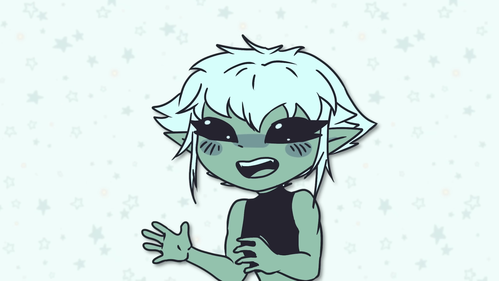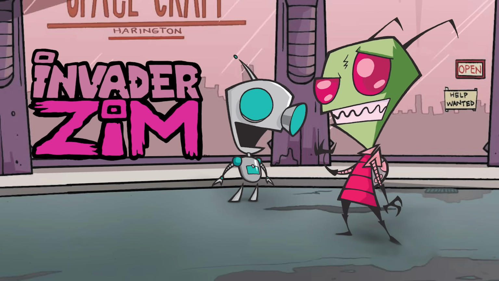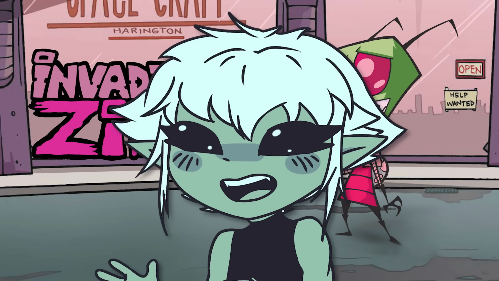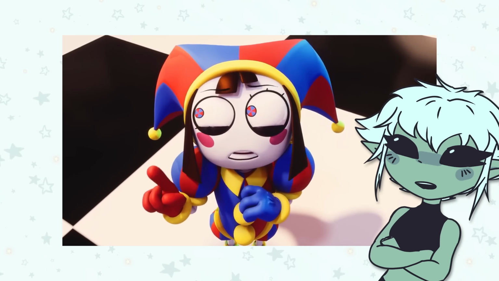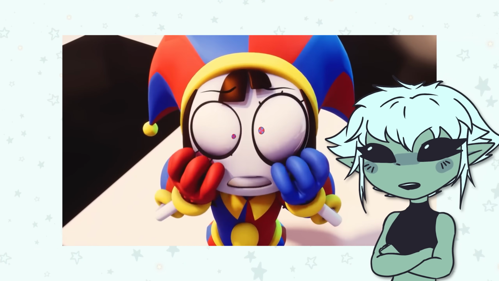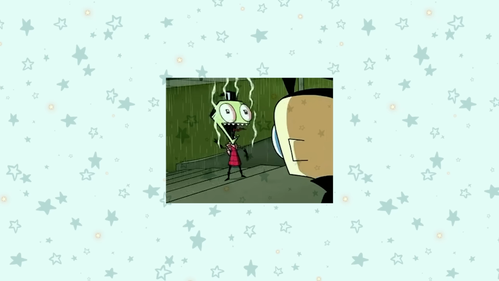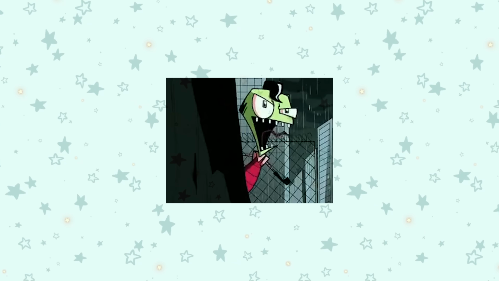You'll see what I mean when we get to the last animation. So, for the first animation, I decided to choose the style of, drumroll please, Invader Zim. Now, hear me out. I have a vision. Because Pomni at the beginning was very nervous, very anxious, it kind of reminded me a lot of how Zim is animated. That kind of jittery feeling. The lines are a little pointy and they really give that feeling of anxiousness.